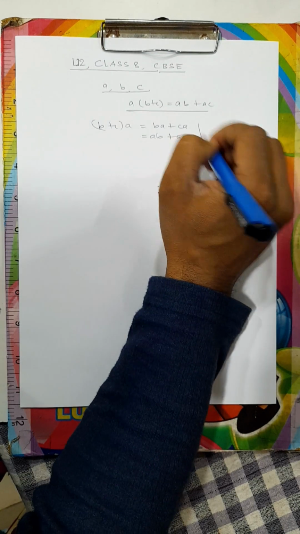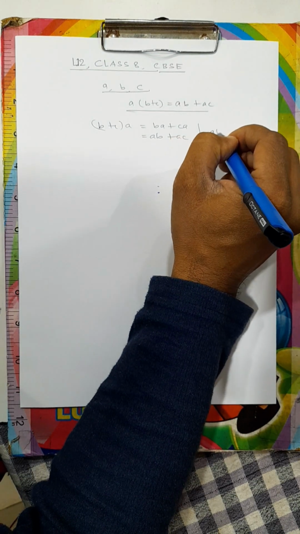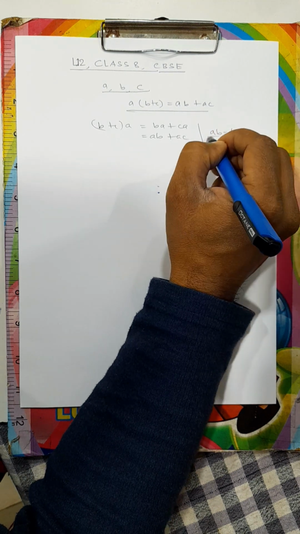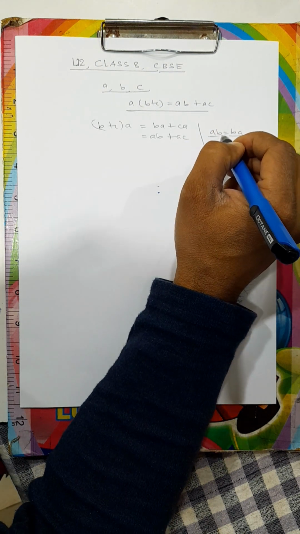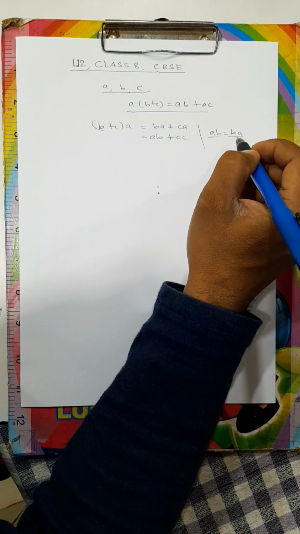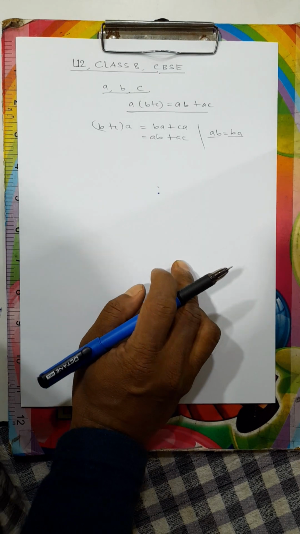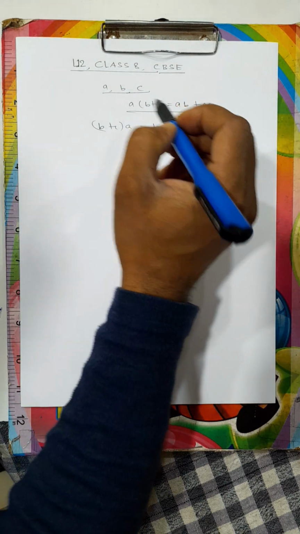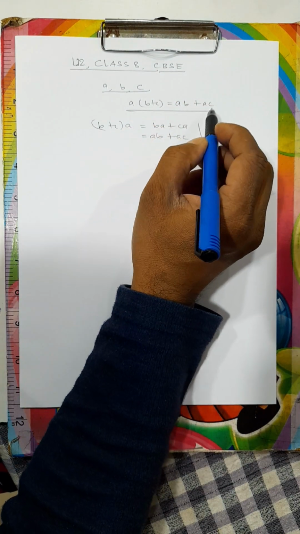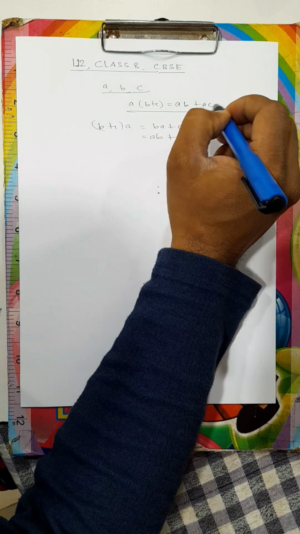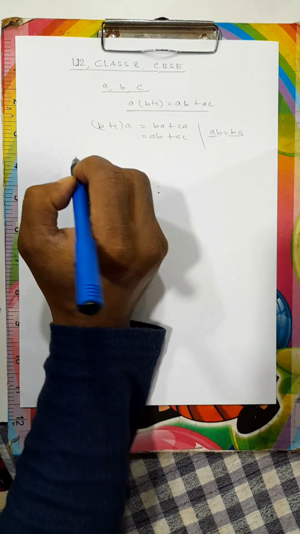Now we remember one thing, AB equal to BA. Commutativity, right? The product of A and B is the same as the product of B and A. So when we are given AB plus AC in this form, then taking A as a common factor, we can write it in factor form, right?